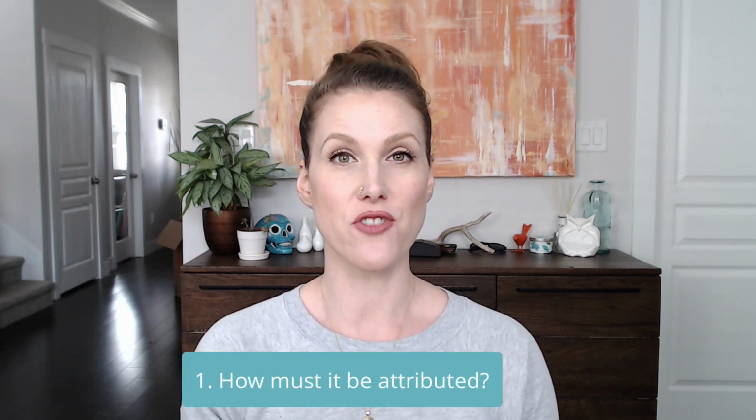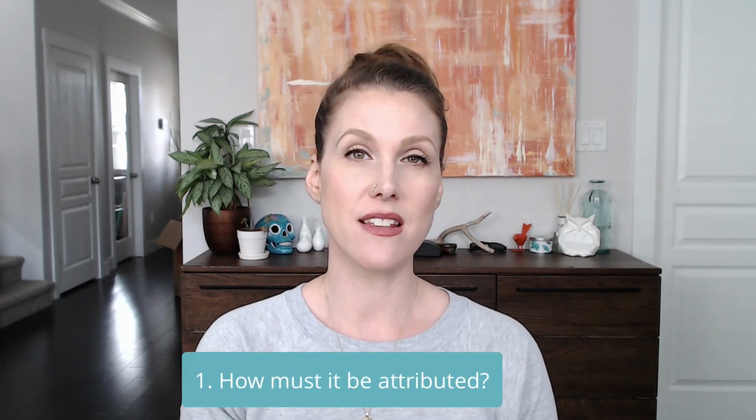The second thing you want to pay attention to is how must the image be attributed. Usually in a printed piece, they just want you to include the name of the website, or in some instances, the name of the actual photographer or the designer of the vector graphic somewhere in your printed piece. They don't usually outline exactly where, they just might make a suggestion like the acknowledgements section of your book or something like that.